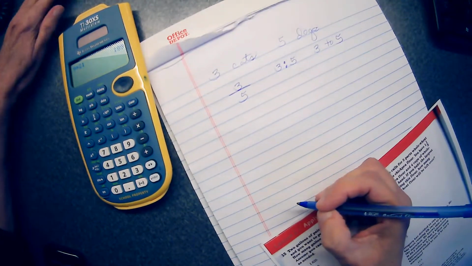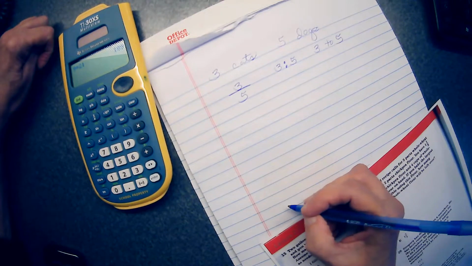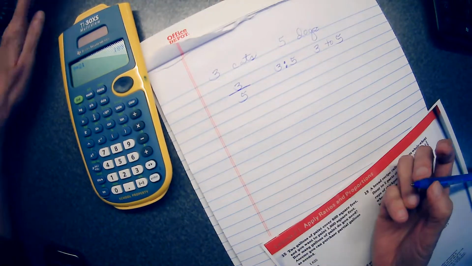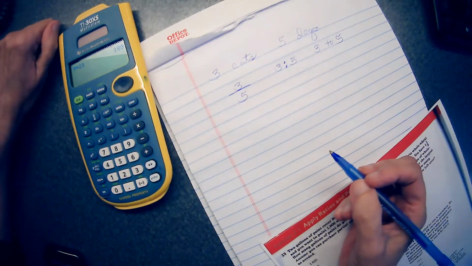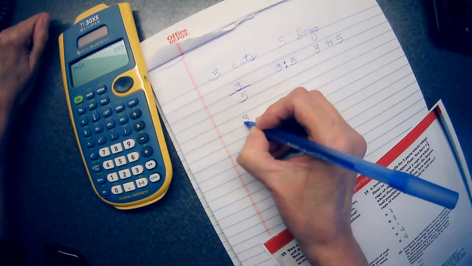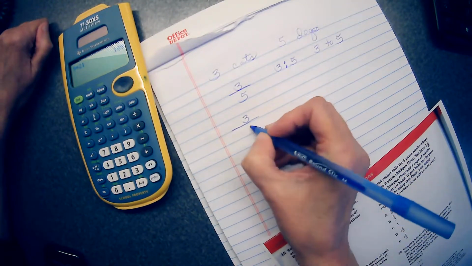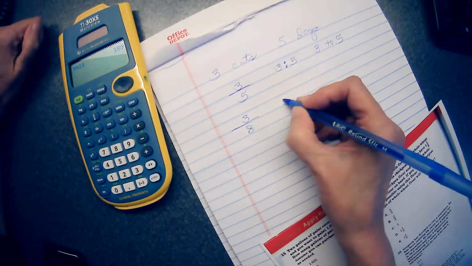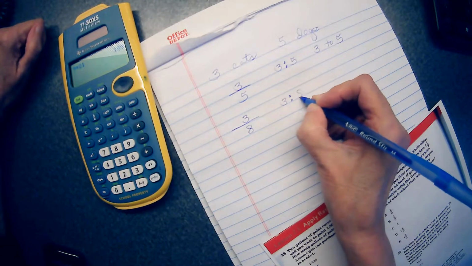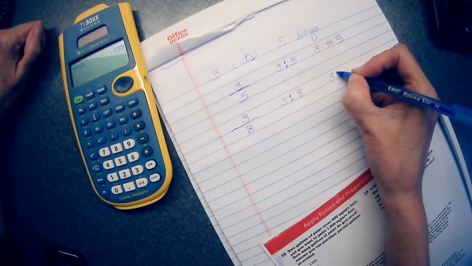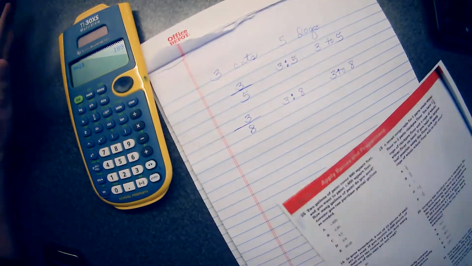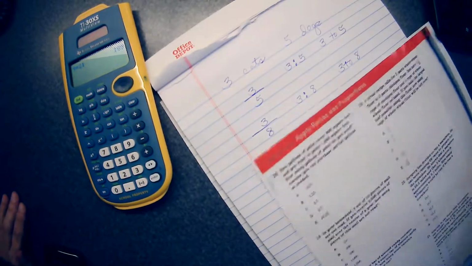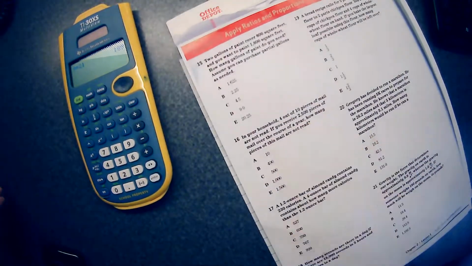If we were asked the ratio of cats to total animals, well, we have 3 cats and 5 dogs, that's 8 total animals. So cats to total animals would be 3 to 8. Okay, so that's a ratio. That's comparing things.